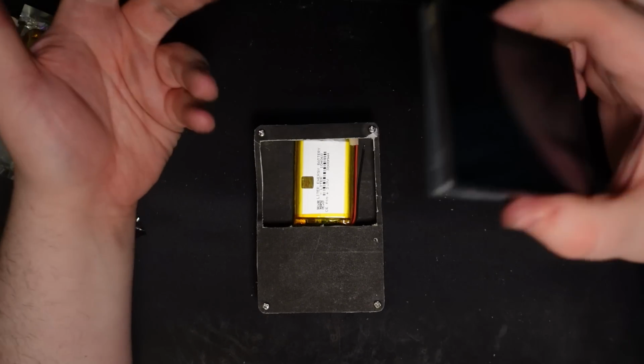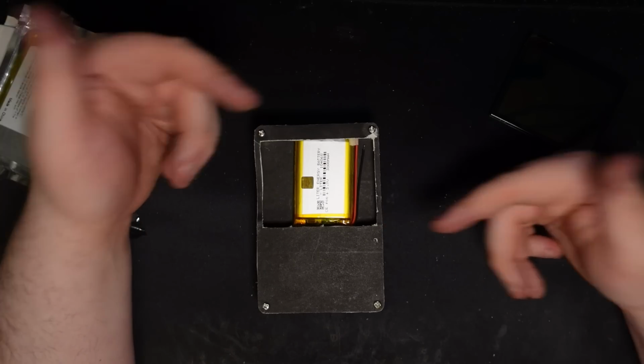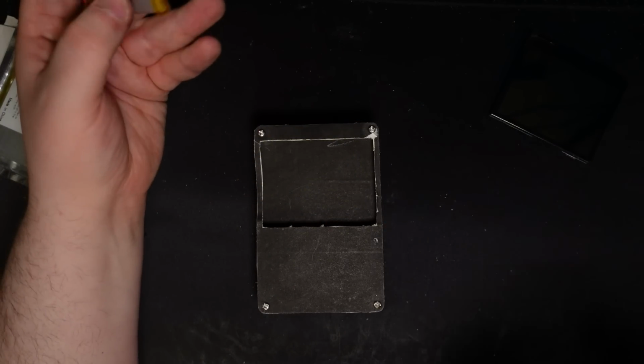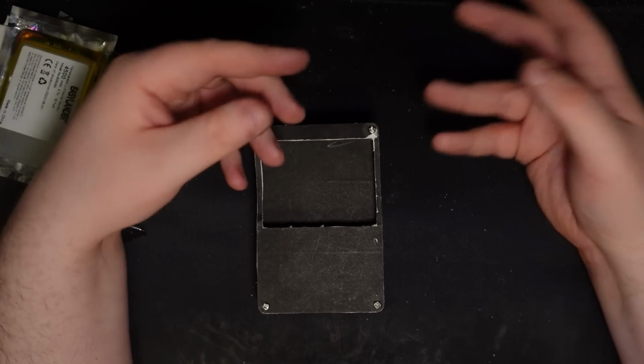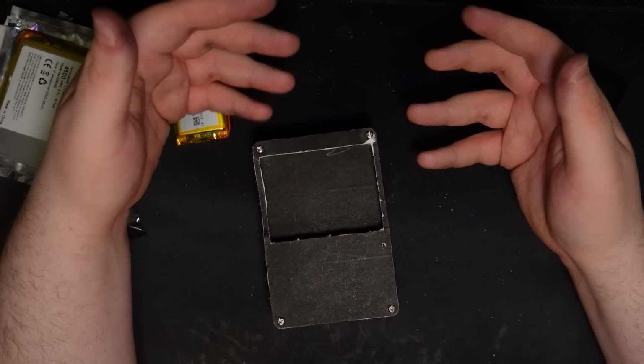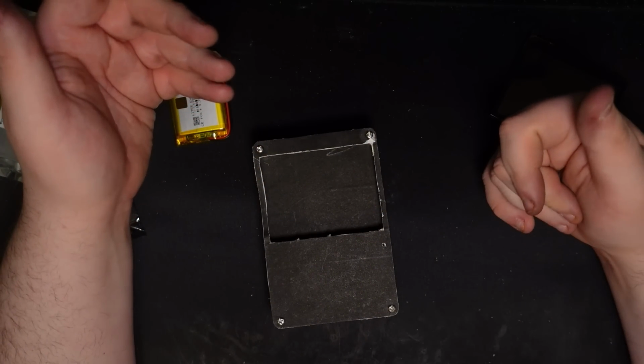Like the screen works, I know that. The llama works, I know that. The battery powered, will work once I actually get to it. So everything kind of works, just not together. And also there's those problems to fix. So that's what we'll do.